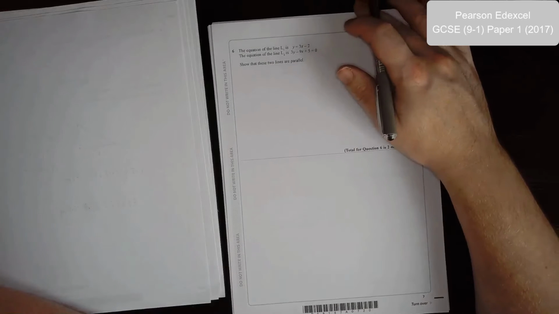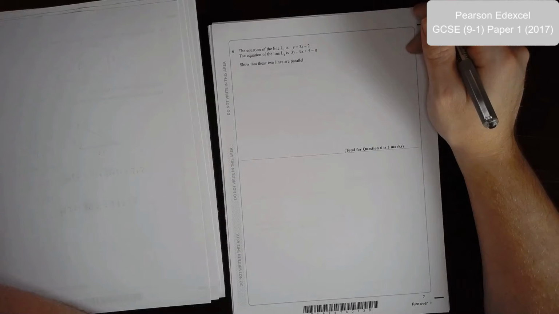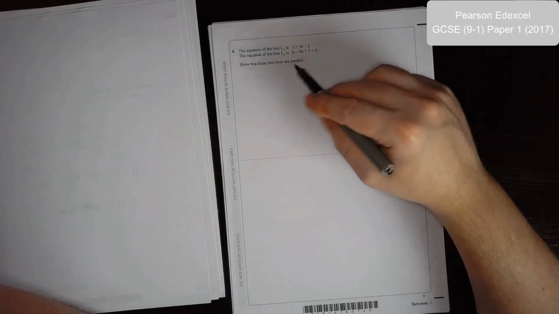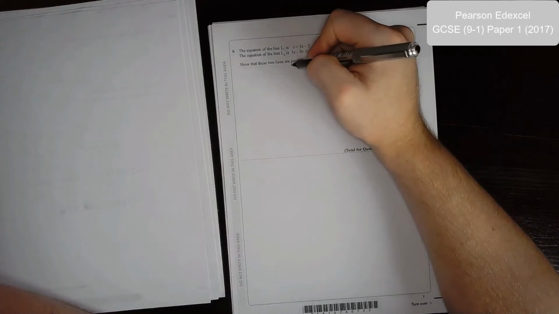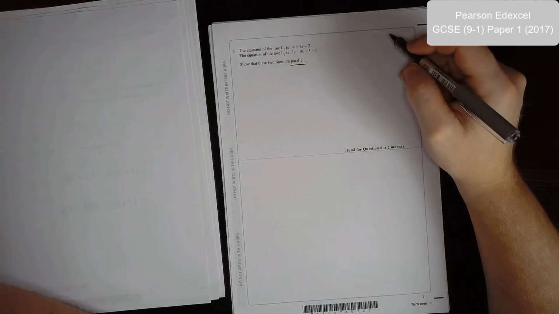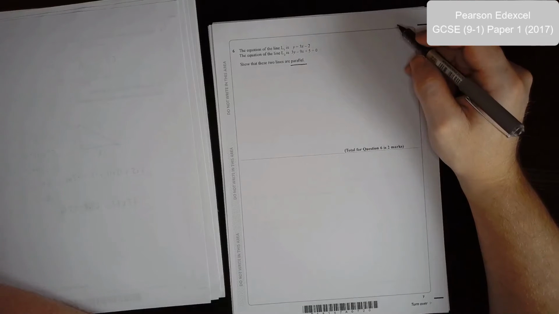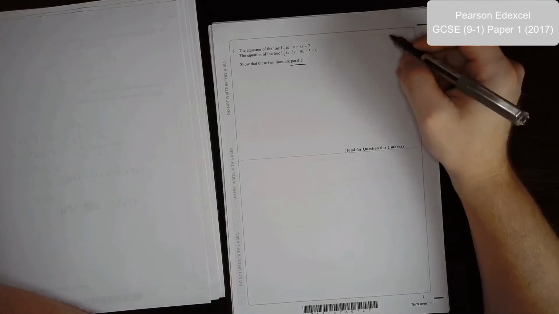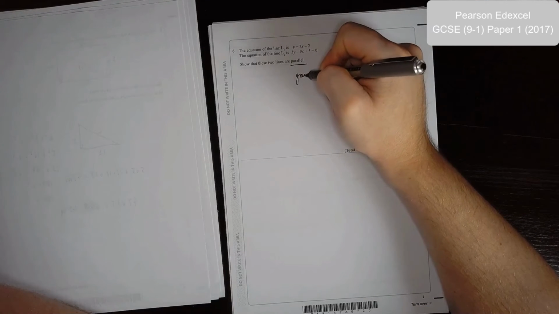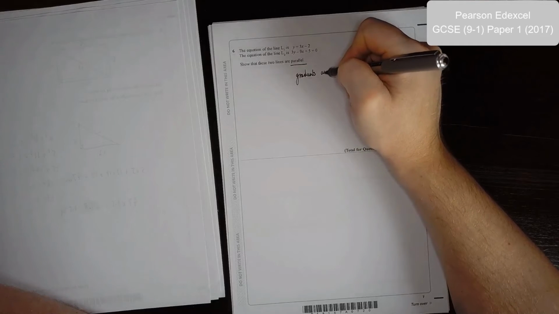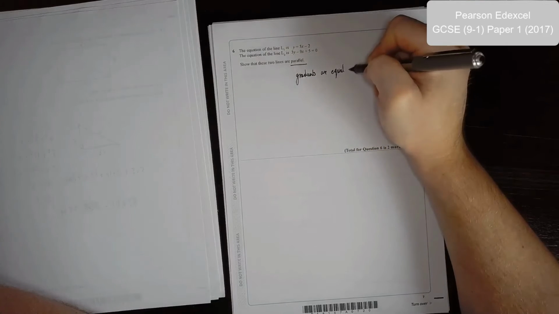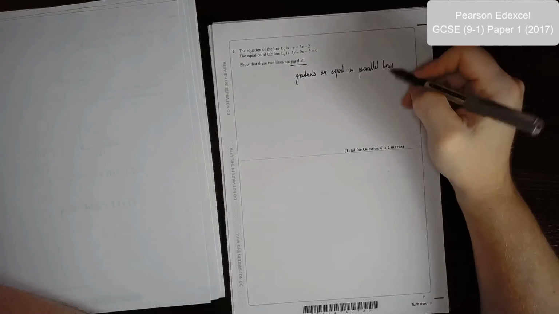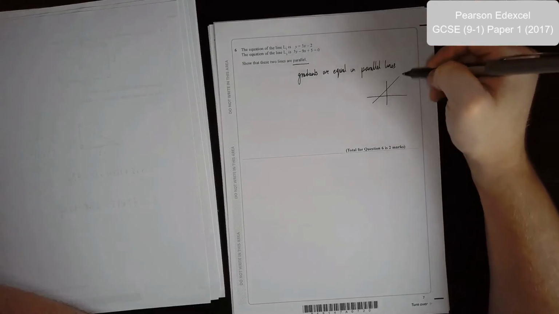Okay, question 6. The equation of the line L1 is that. The equation of the line L2 is that. Show that these two lines are parallel. Well, what does it mean if lines are parallel? It means that their gradients must be the same. So gradients are equal in parallel lines. So on a graph, two parallel lines look something like that.